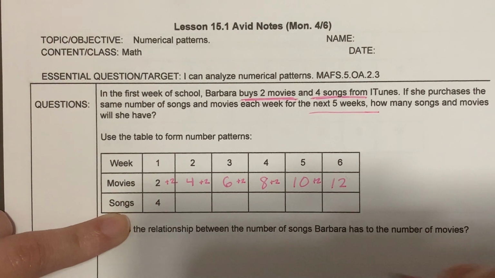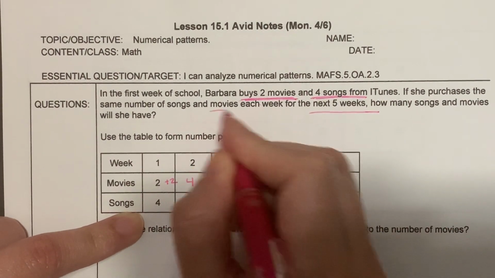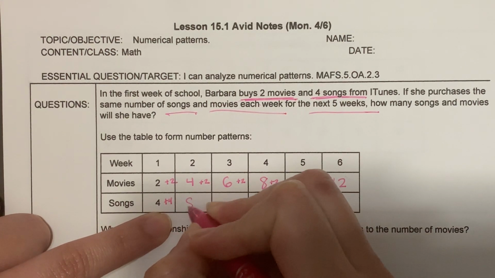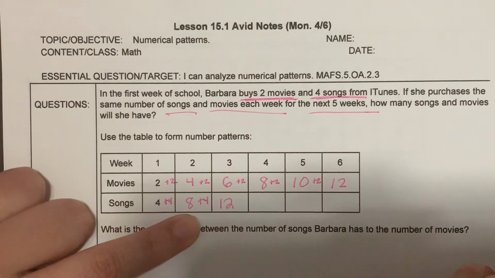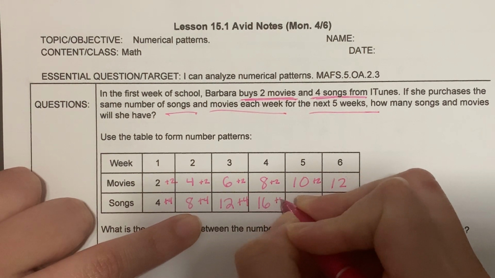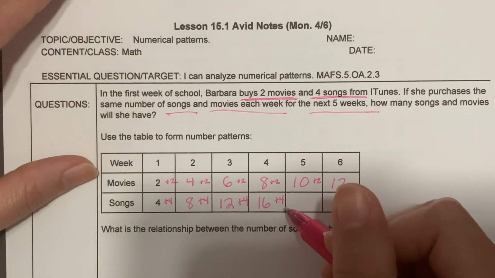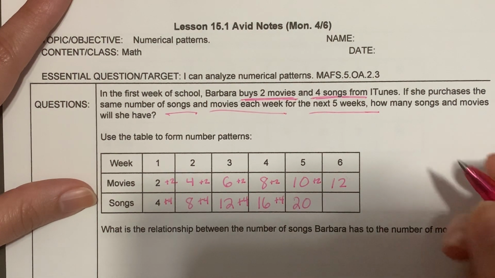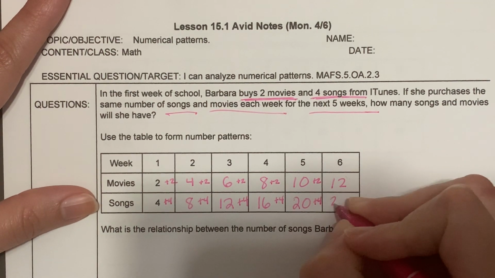This is the same thing for songs. It says that 4 songs from iTunes, and she's going to purchase the same amount of movies and songs each week. So if week 1 was 4, I'm going to add 4 more to give me 8. I'm going to add 4 more to give me 12 for the 3 weeks. I'm going to add 4 more to give me 16 for the 4 weeks. I'm going to add 4 more songs to give me 20 songs. I'm going to add 4 more songs to give me 24 songs.